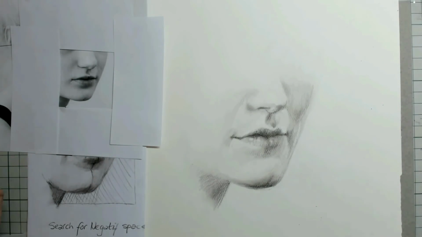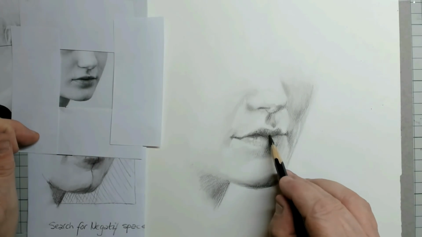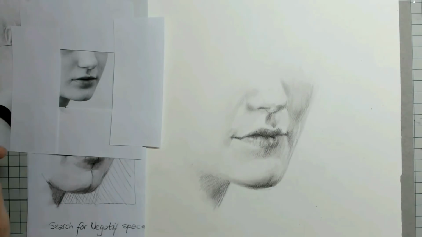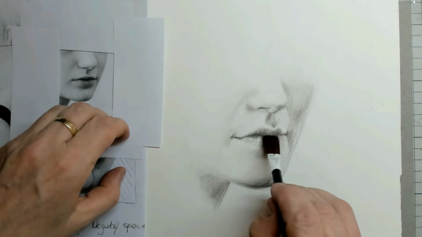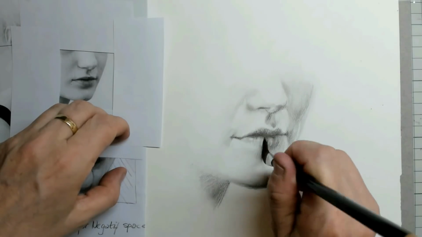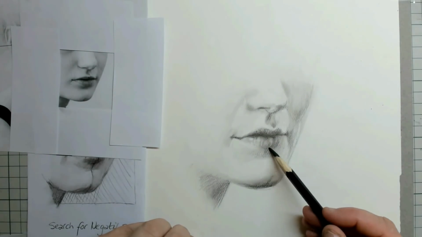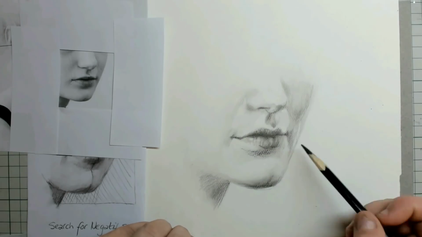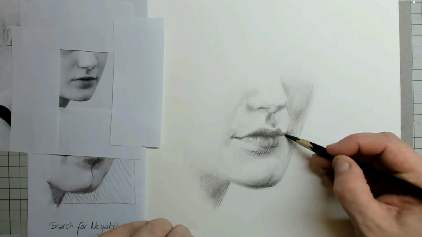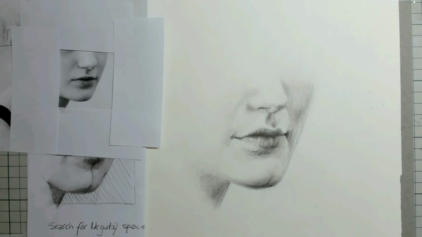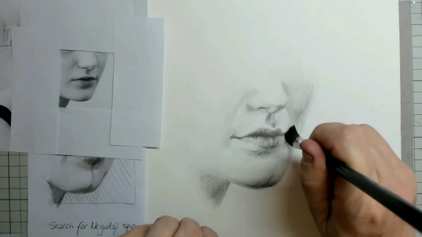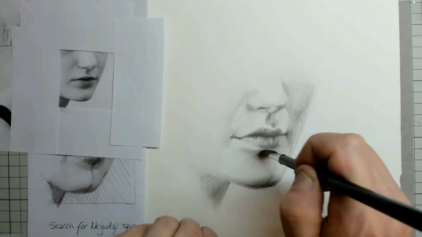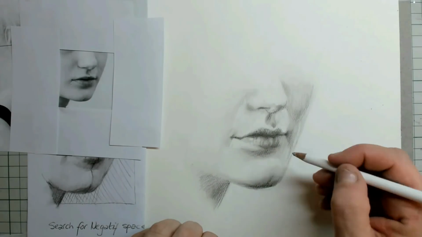Now there is the darkest tones, the darkest gray values in this case are on that upper lip and on the tip of the chin, and then the neck, of course, but the neck is not my interest here. So what I'm actually doing is I'm trying to figure out those gray values and where to put them to get that 3D feel.